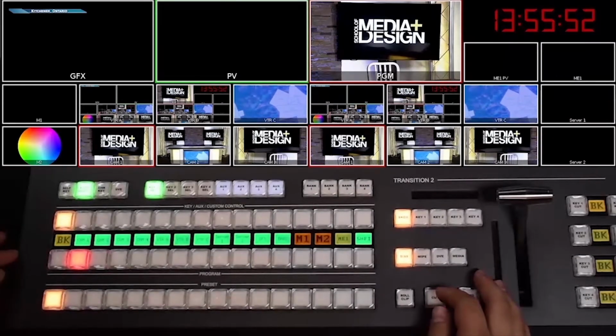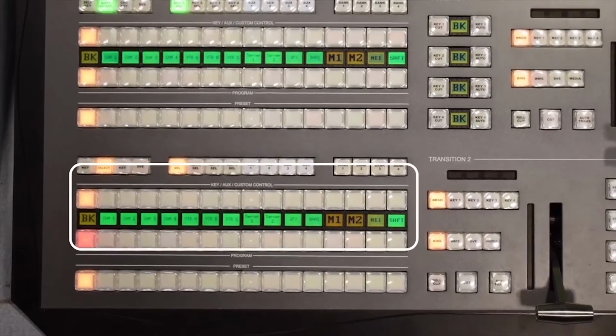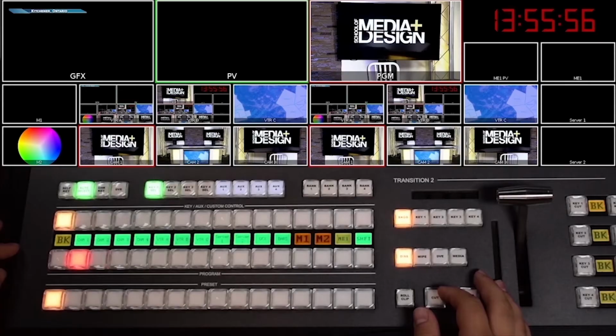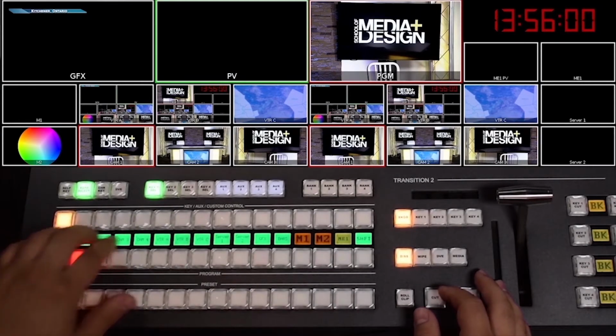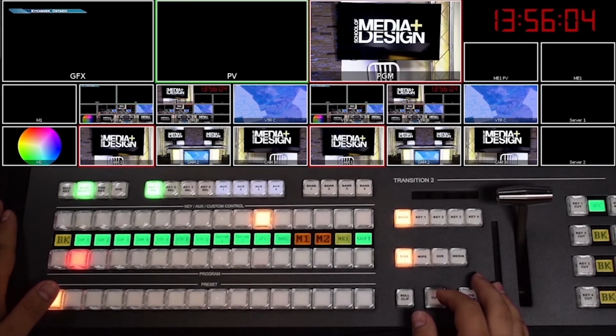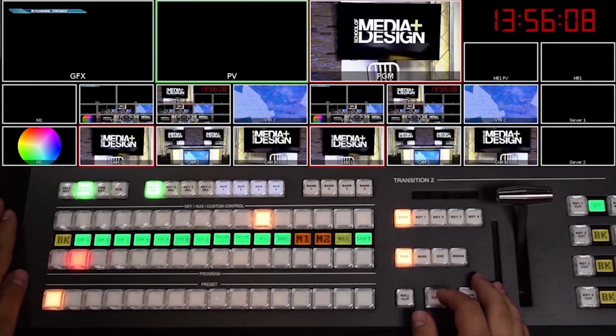Once you have selected Auto Select, you're now ready to select your key source. These are the key source buttons. With these buttons, you can choose what you'd like to have as a key. For example, we will be selecting Graphics or GFX as our source. Graphics will be coming from Expression. This will be touched up on in another video.